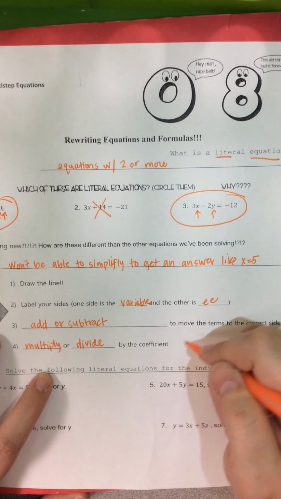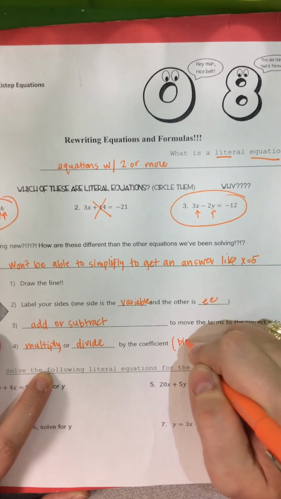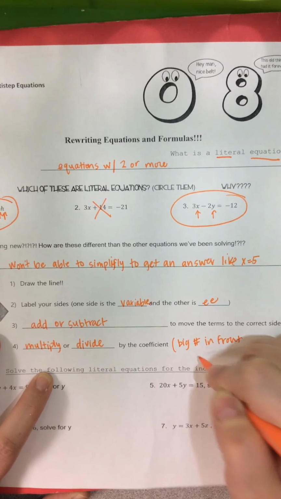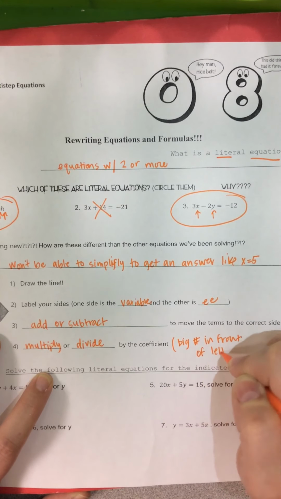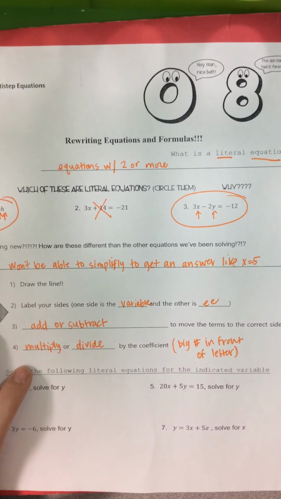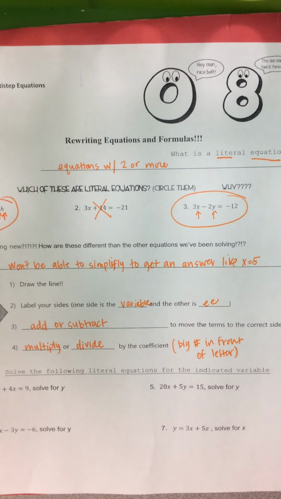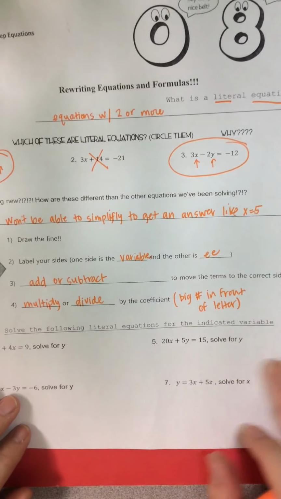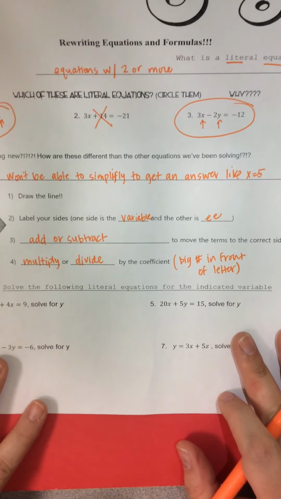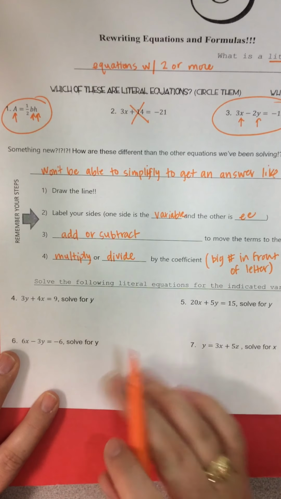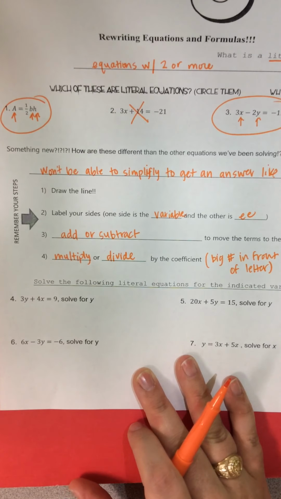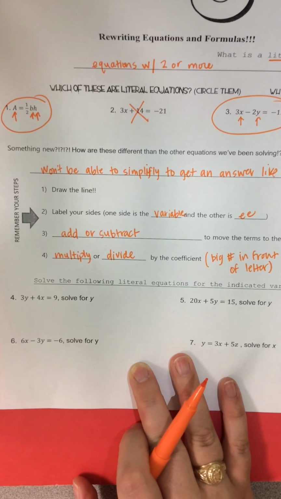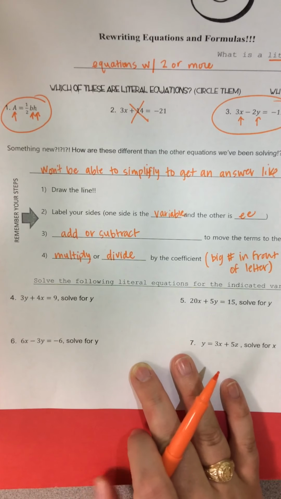Remember, your coefficient is the big number in front of your letter. That's going to be our job. We're going to get everything on the same side so that we can simplify as much as we can. What we're really looking at is being able to solve for y. This is going to come in handy a lot this year, being able to graph a line, being able to graph anything on a coordinate plane. All of that is going to be really important when it comes to solving for y.